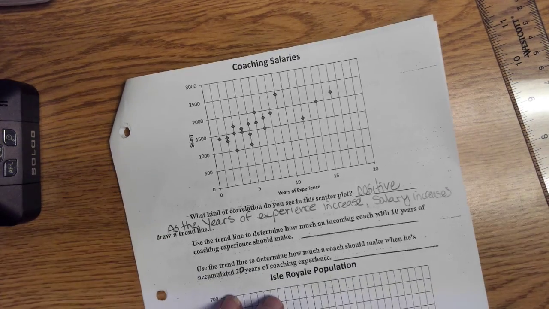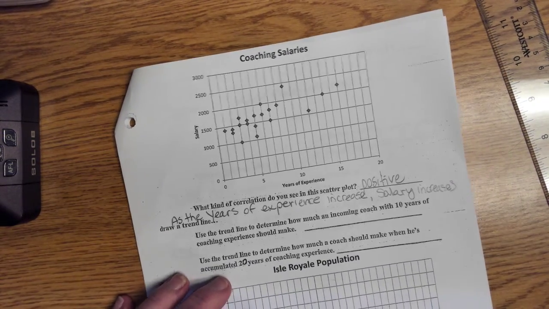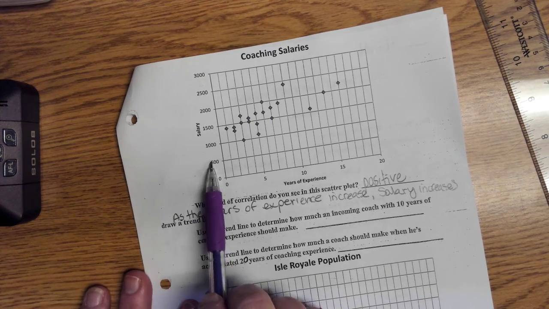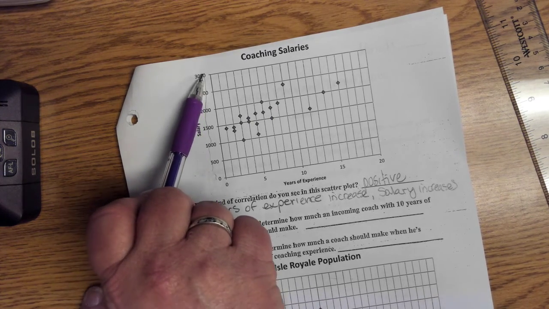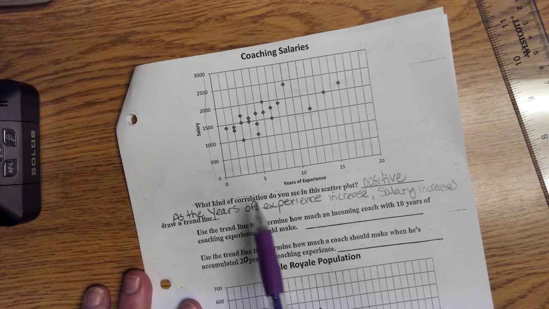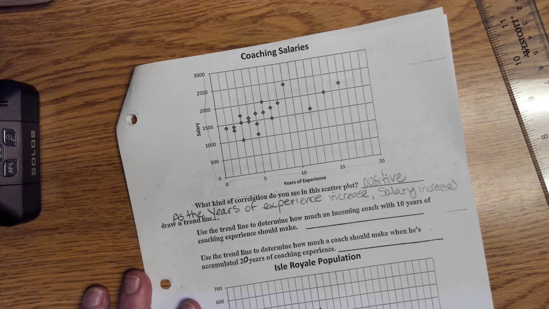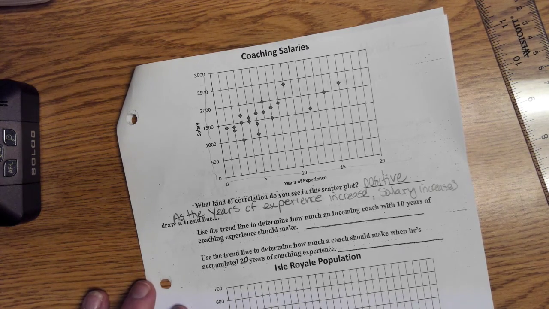The longer you've done something, the more experience you have, the more money you should make, right? So here you've got salary, and if you notice, your salary is going up on this side. And over here you've got years of experience. Well, doesn't it make sense that the more experience you have, the bigger your salary should be, correct? Okay? Oh, wait a minute. All right. It's over here and it's lower.